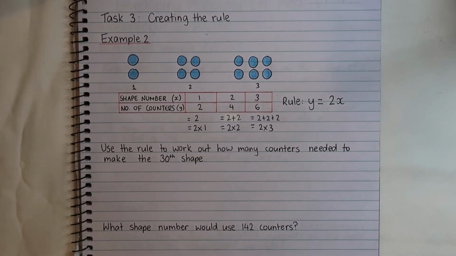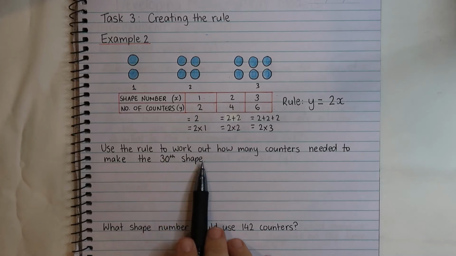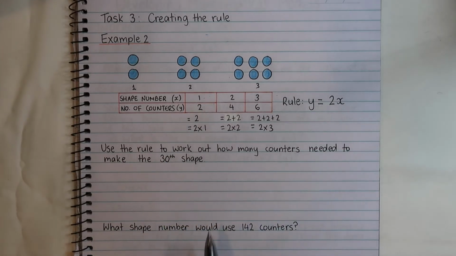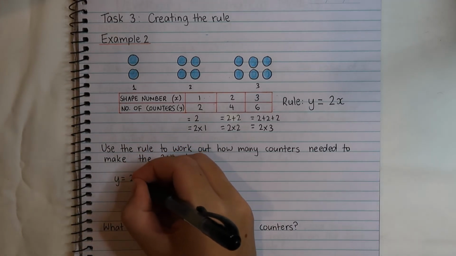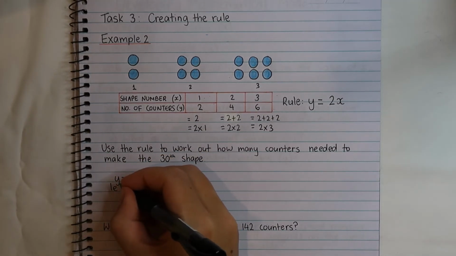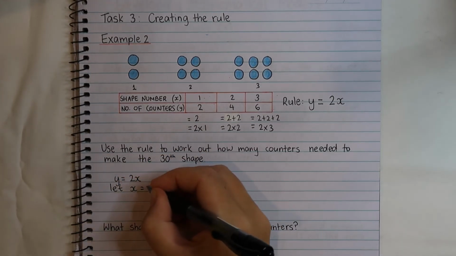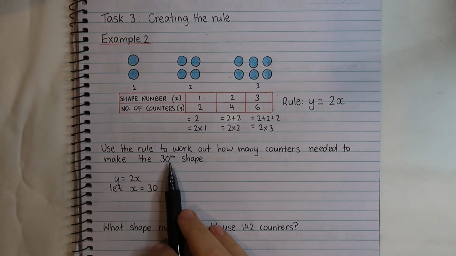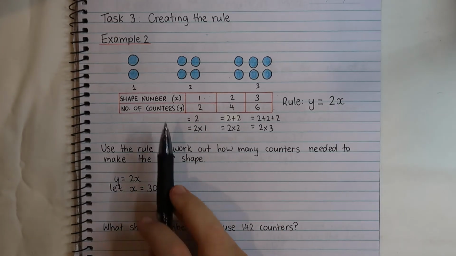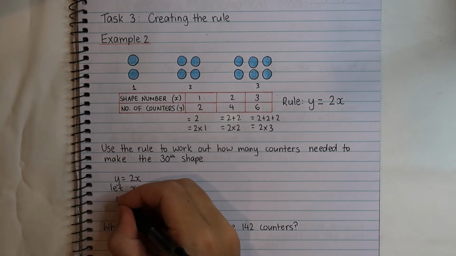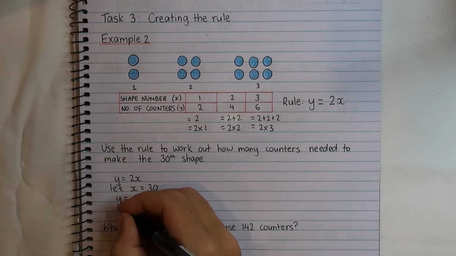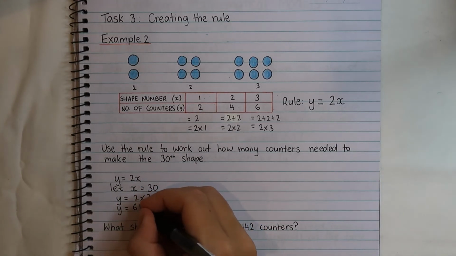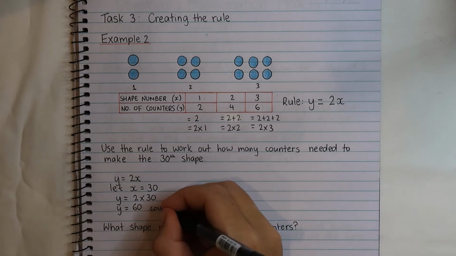So let's figure out this next question. Use the rule to work out how many counters are needed to make the 30th shape. So let's write out our rule. y is equal to 2x. But we're going to let x equal 30, because we want to know the 30th shape, and we know that x is our shape number. So let's sub that in. y is equal to 2 times 30. So y is equal to 60, but it's 60 counters.